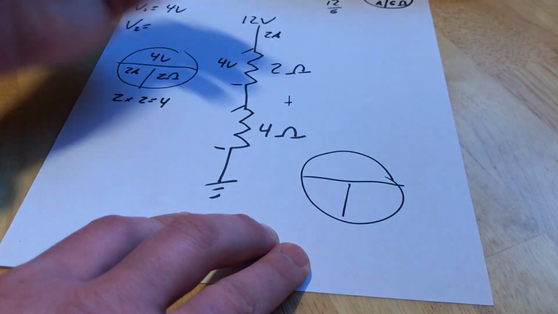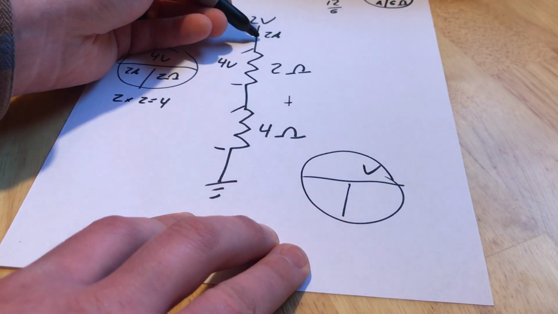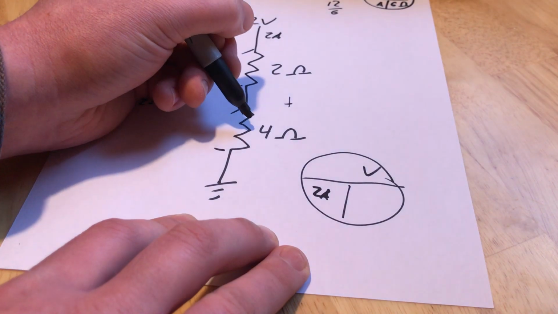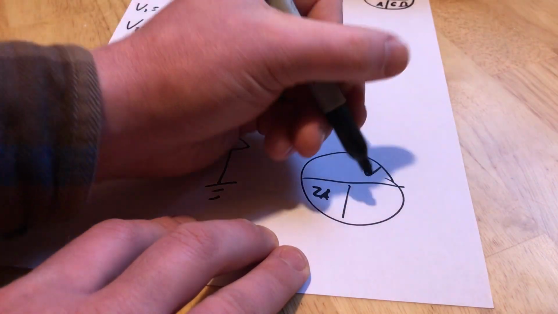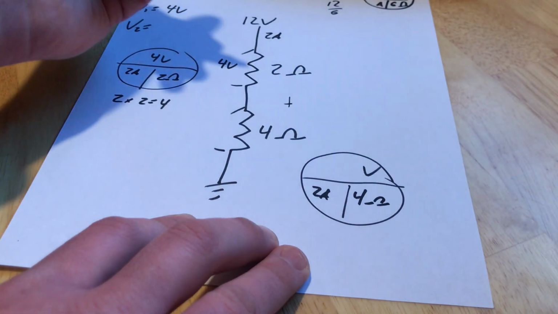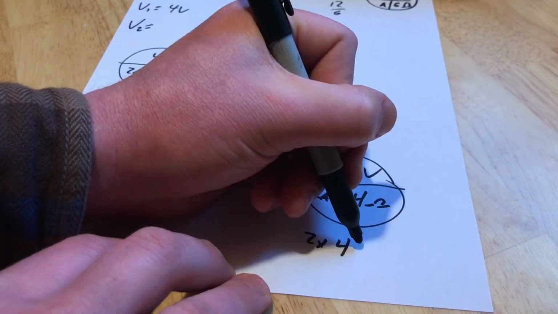Ohm's law again. I'm solving for voltage. I know I've got 2 amps flowing through this circuit. 2 amps. I've got a 4 ohm resistor based off of what my circuit is telling me. 4 ohms. And if I put them side by side, 2 times 4 equals 8.